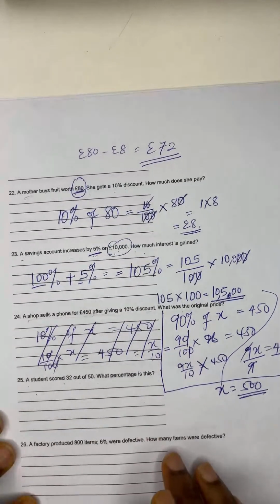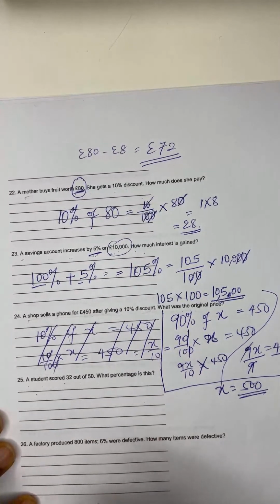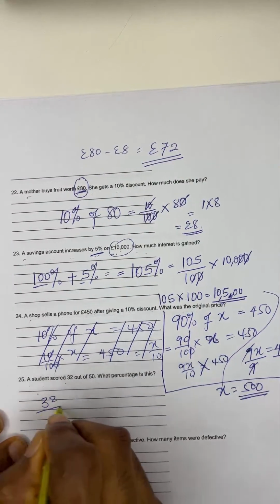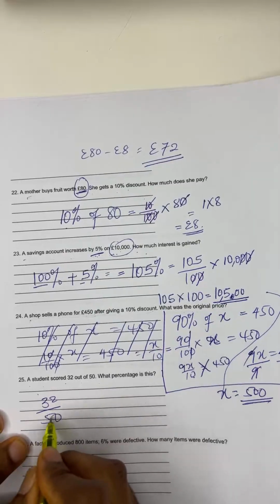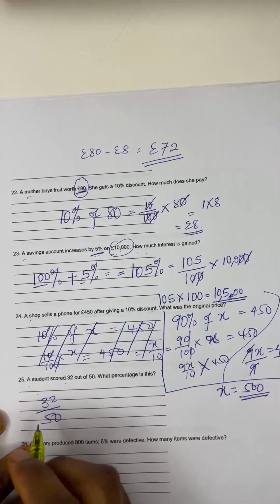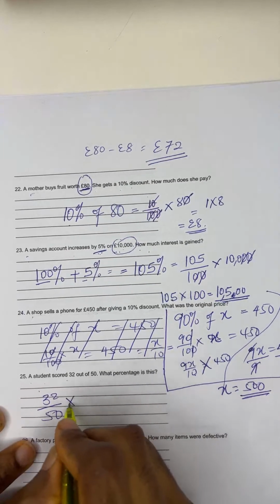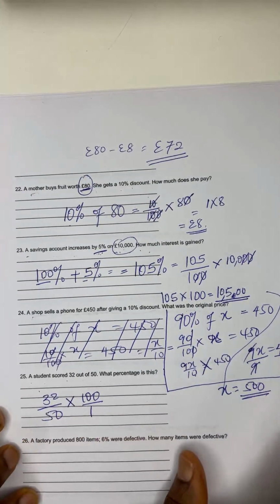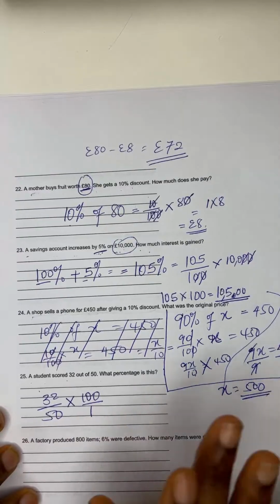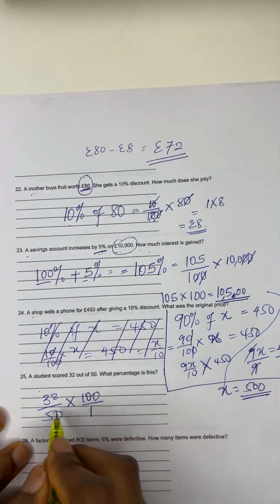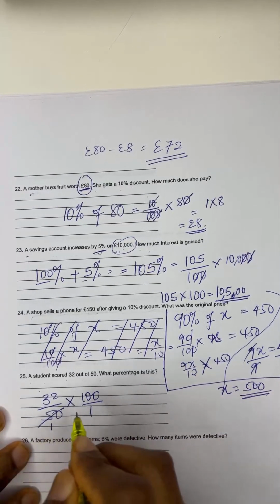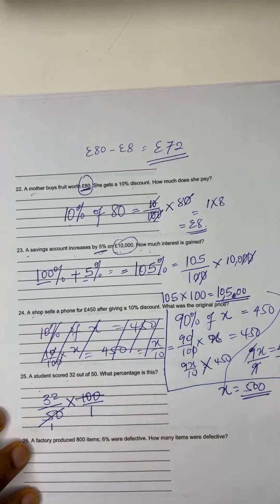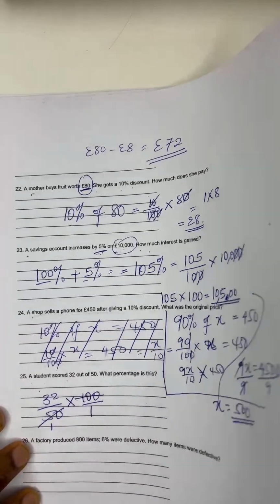Then let's continue from what we are doing. So what do you see we have? You can now see that we have 32 out of 50, that is 32 over 50. So what do we do again? We multiply by 100 over 1. Okay, if you multiply by 100 over 1, this is actually simple. You see that 50 divided by itself is 1. If you divide 100 by 50, what are you getting?